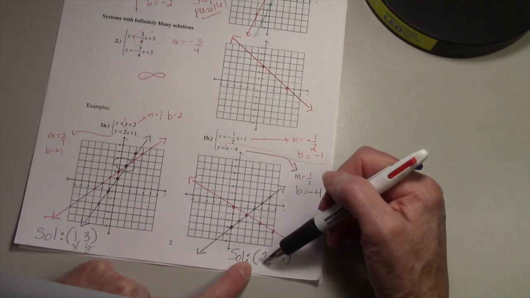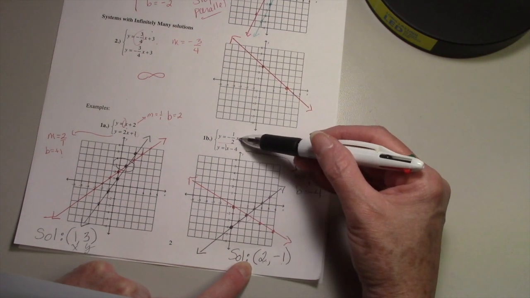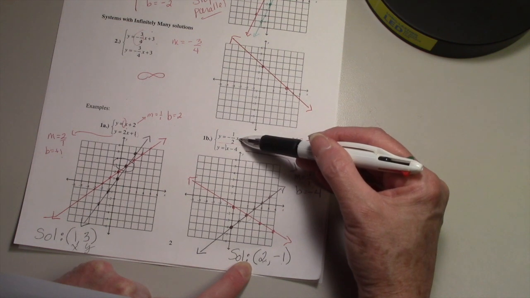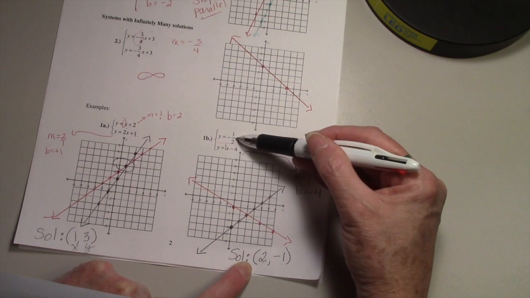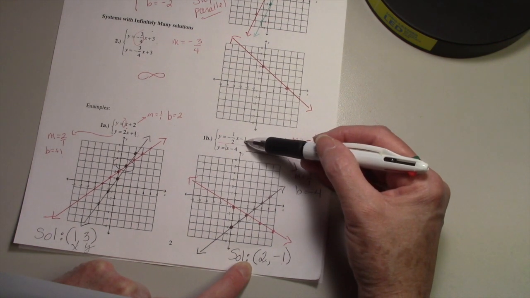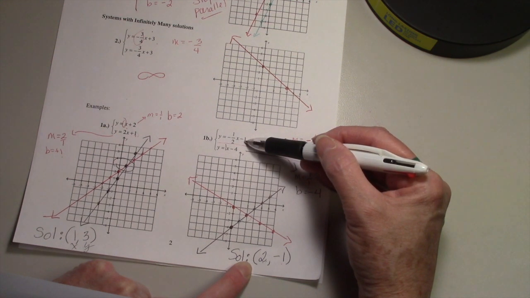If x is 2, well, a negative half of 2 is negative 1.